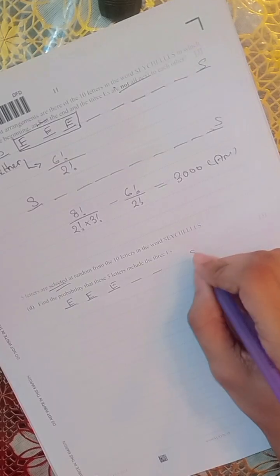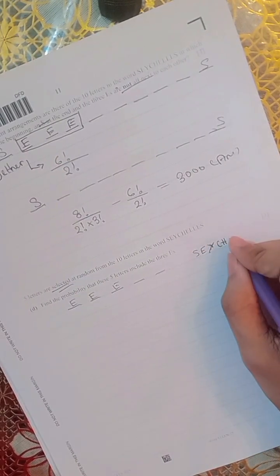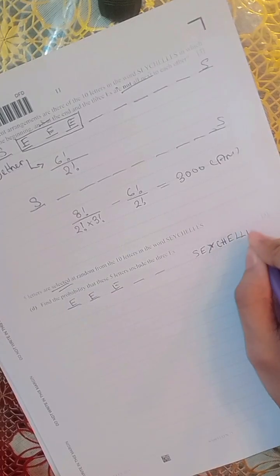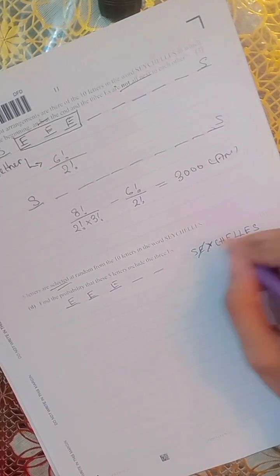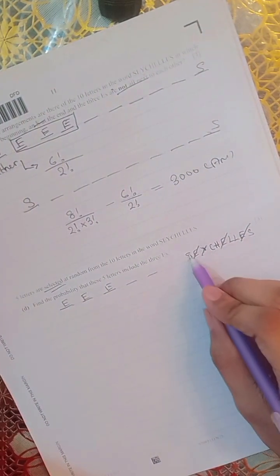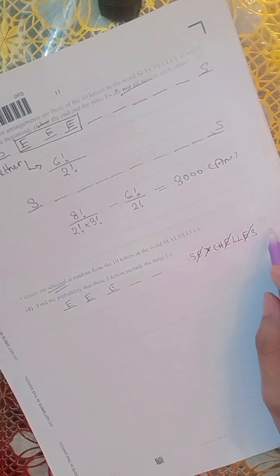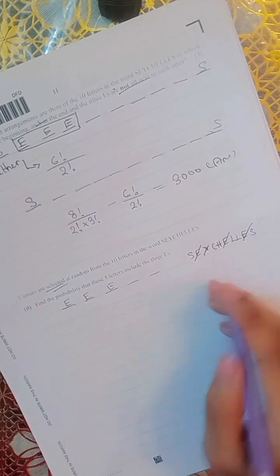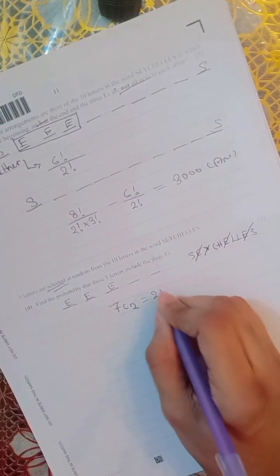Okay. Now, for these other questions, I like to write this down because you would need this. So all the 3 E's are already here. So we're going to cancel the 3 E's. We're not going to look at them. All the 3 E's are already here. So how many possibilities are still left? How many alphabets are still left? 1, 2, 3, 4, 5, 6, 7. So out of these 7 letters, only 2 of them can be fitted in here. That's why 7C2, which we get as 21.